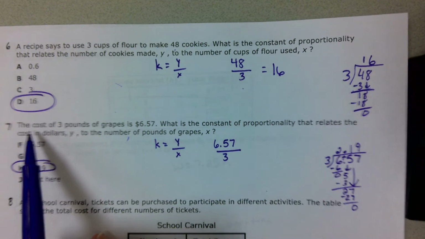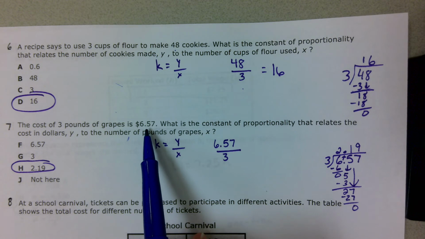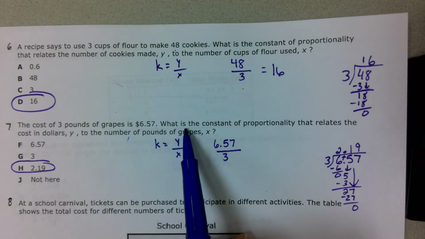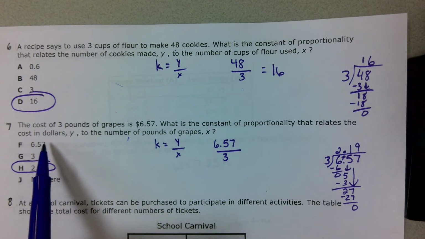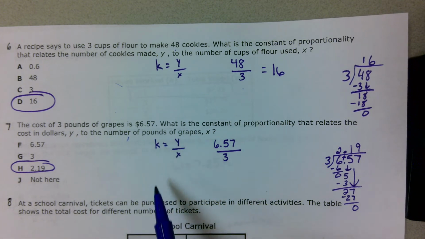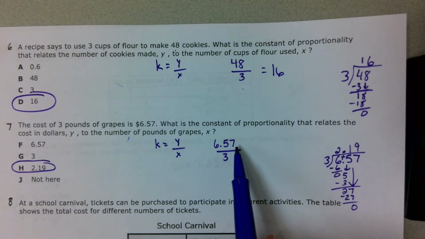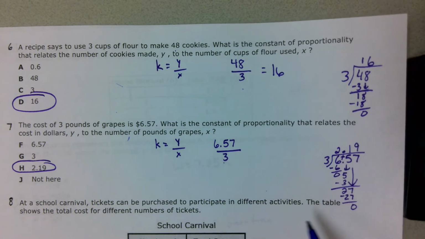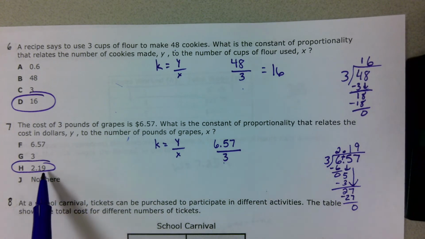Number 7, the cost of 3 pounds of grapes is $6.57. What is the constant of proportionality that relates the cost in dollars Y to the number of pounds of grapes, X? Again, K equals Y over X. 6.57 divided by 3, done that right here. We have $2.19 per pound.